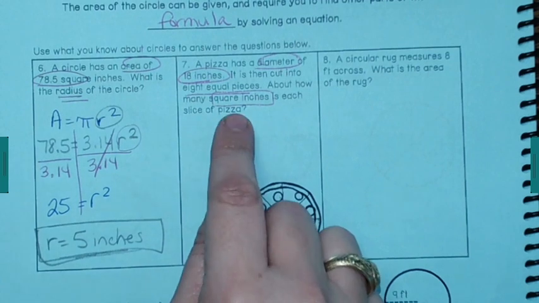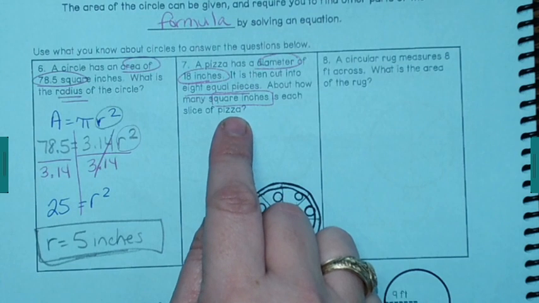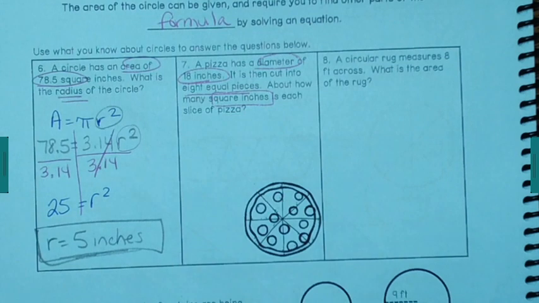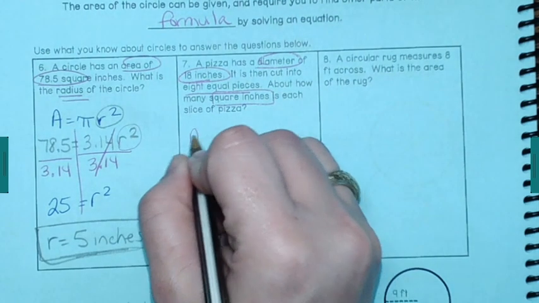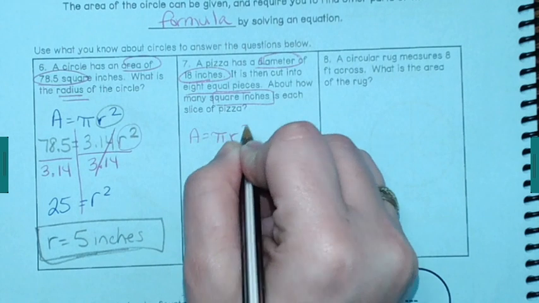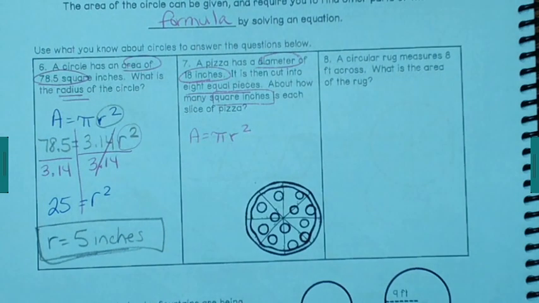What did I box right here? Square inches. Remember, units squared means what? Area. Okay? So that's how I know it's area. So formula first. Okay? Second step, plug in what you know.